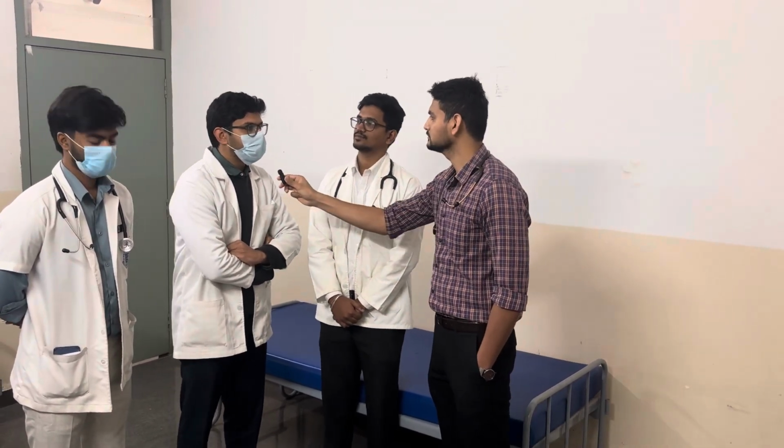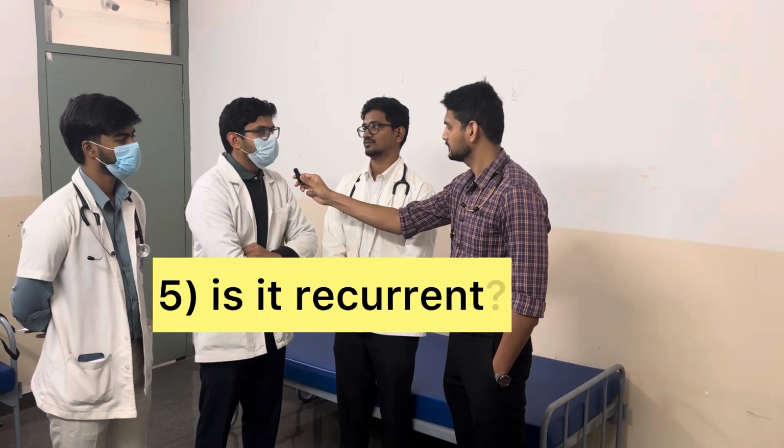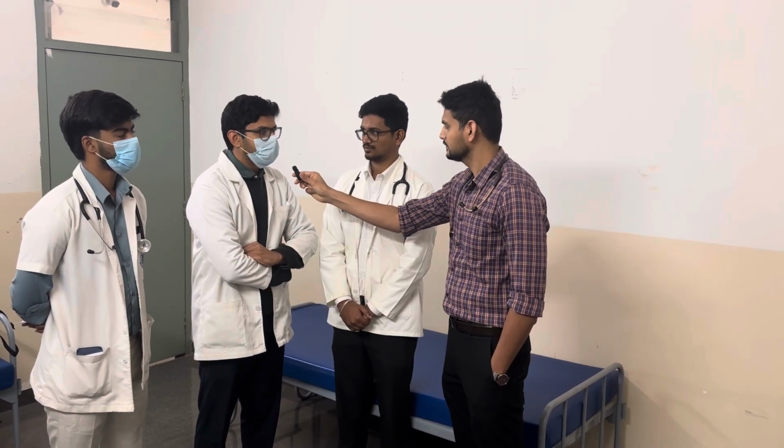Once we assess the method of stopping of palpitation, then the next question will be about? Sir, we'll ask if it is recurrent or not. If it is recurrent, then we'll think of pathological conditions like atrial fibrillation or atrial flutter. Okay. So recurrent palpitation is a clue to some arrhythmias. The next question will be?